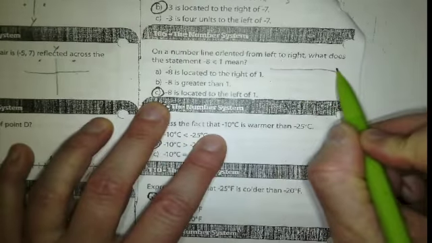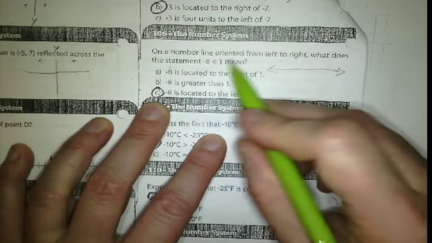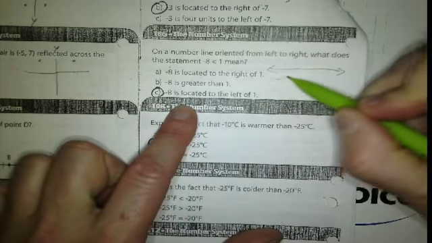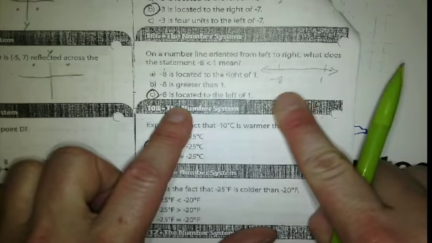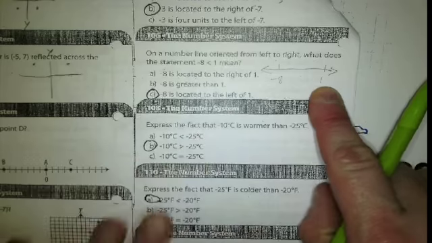On a number line oriented left to right again, what does the statement -8 is less than 1 mean? -8 would be over here, and 1 would be somewhere over here. So -8 would be to the left of 1.